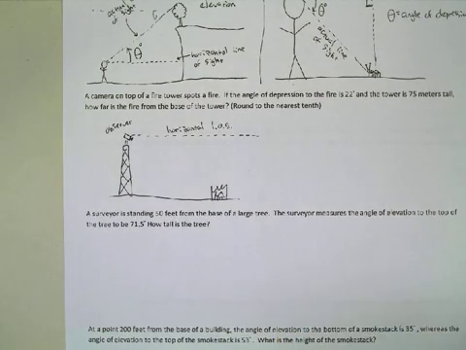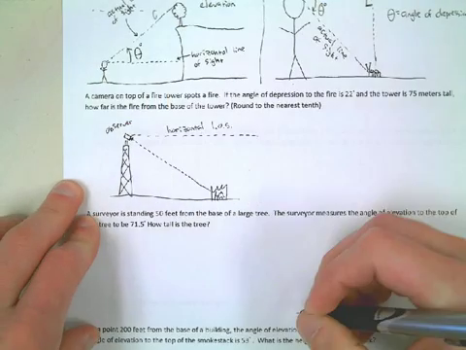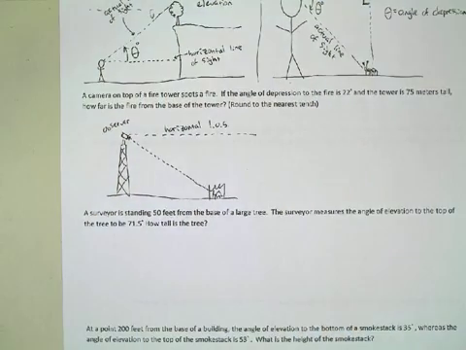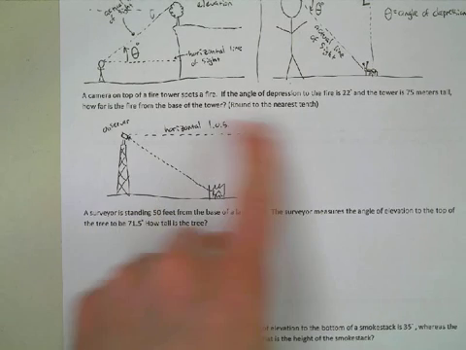And then we have an angle of depression. So that means the camera is going to be looking in which direction? Down. So we're going to draw from the camera that downward line looking towards the fire, and the angle of depression is specifically what measure? In the problem, what are we told the angle of depression is? 22 degrees. That's right.